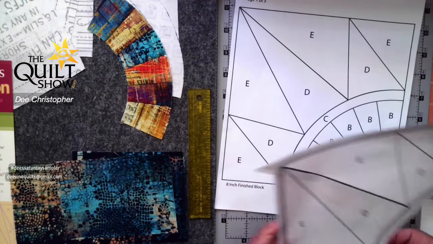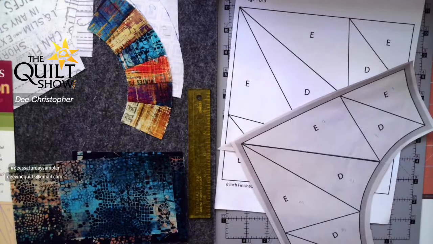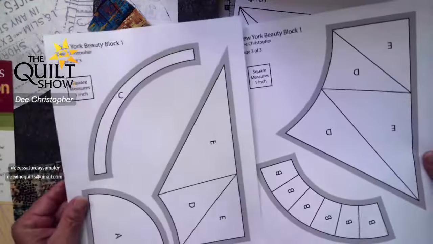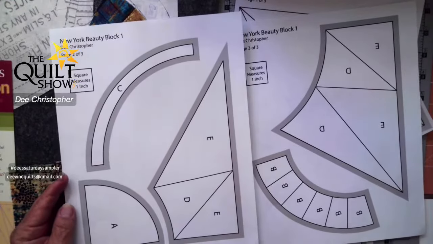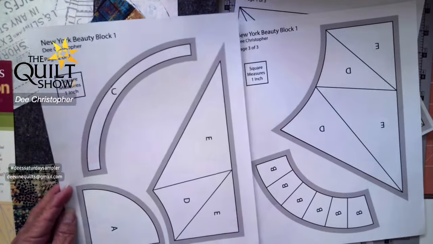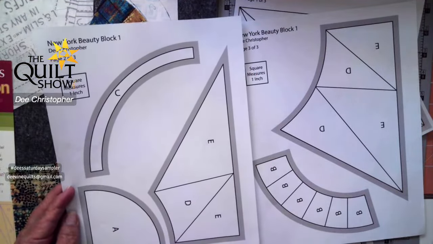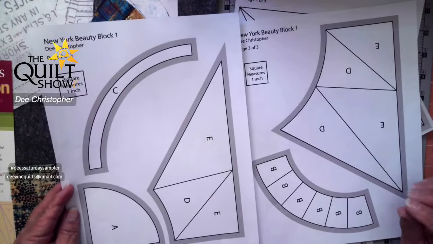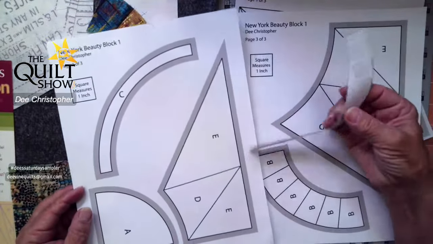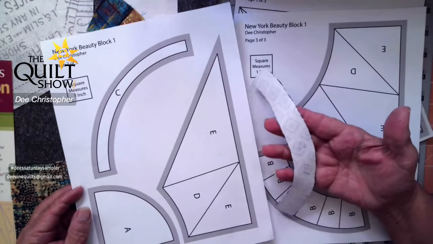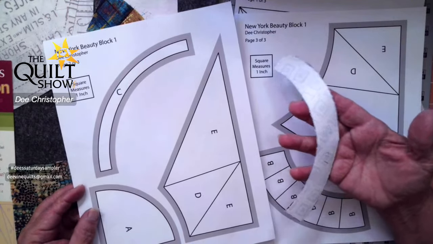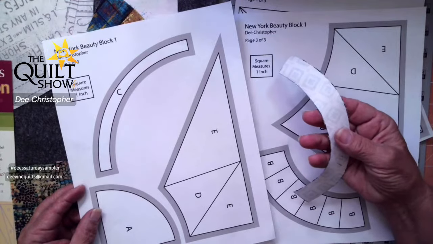When you're looking at the pattern, I want to go over this because there was a number of questions. You're going to get 2 pages that look like this. I copy ones that have these curves, and I trace them onto freezer paper. The reason I do that is because I can iron the freezer paper to the fabric and it stays put and I can cut it out. So that is why I use freezer paper for that.